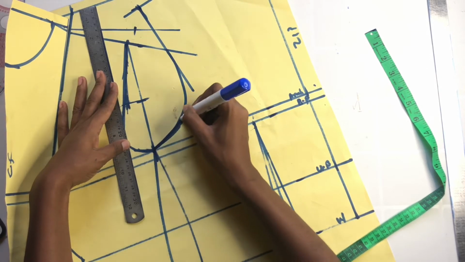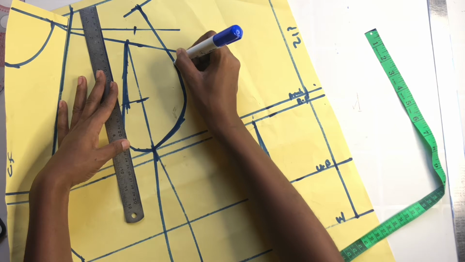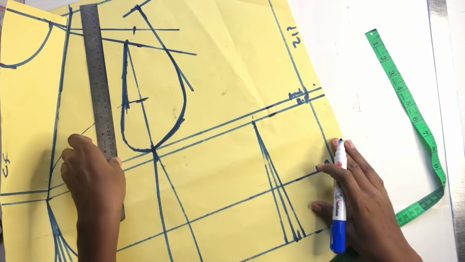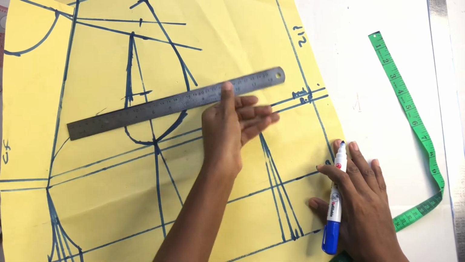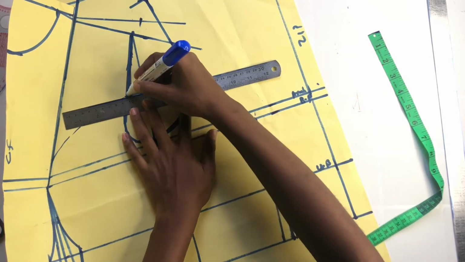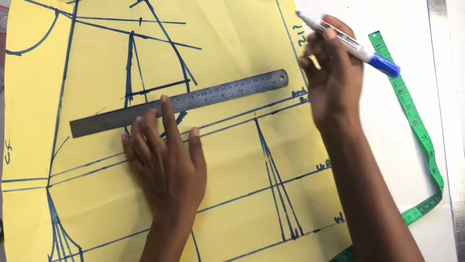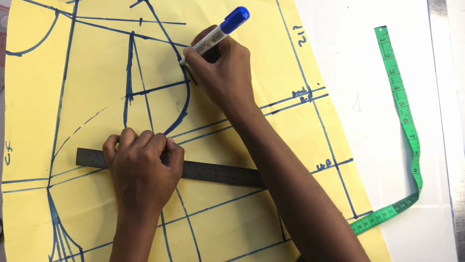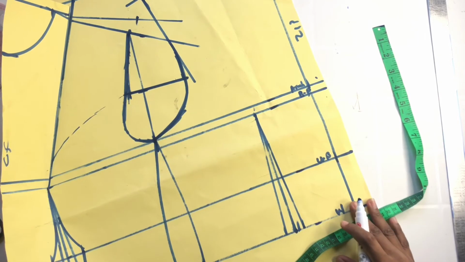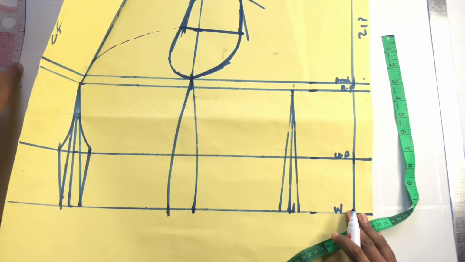So that is basically my armhole for the back. To check it, I can just put my line like that, make sure it's straight up there, and then that's all.